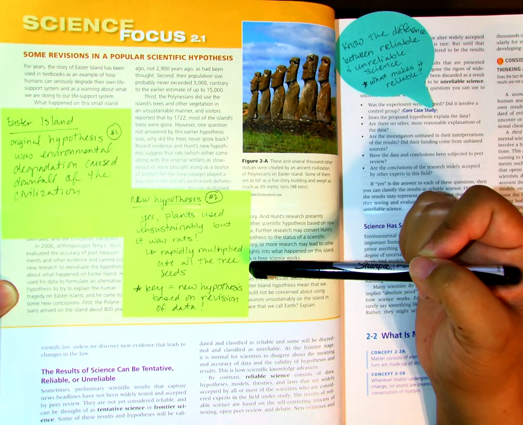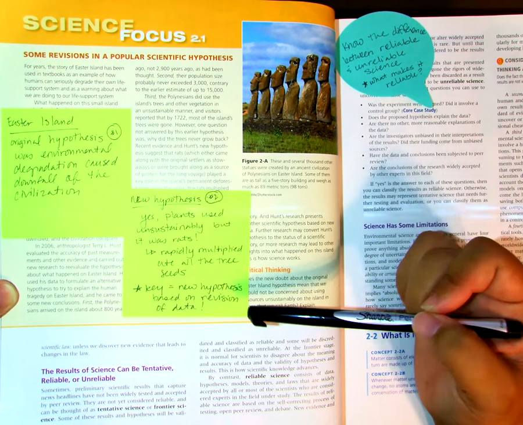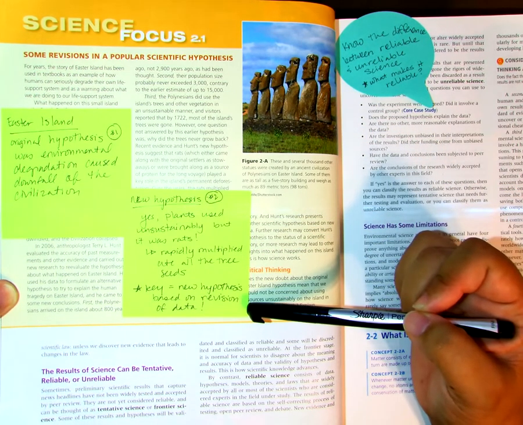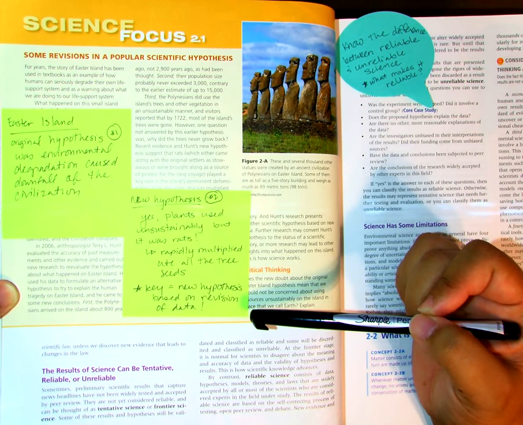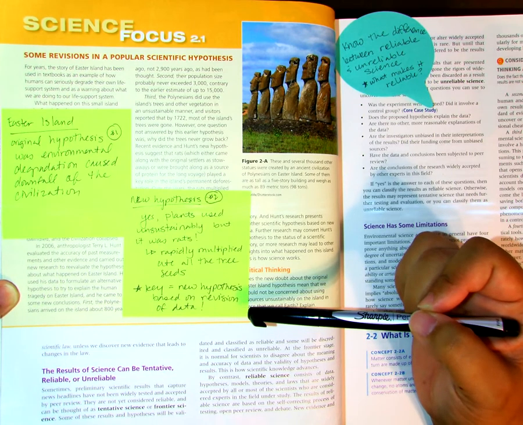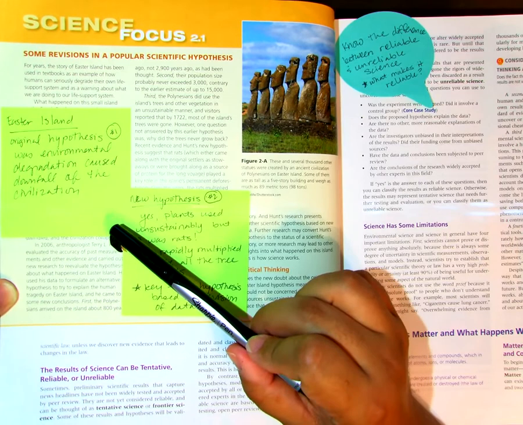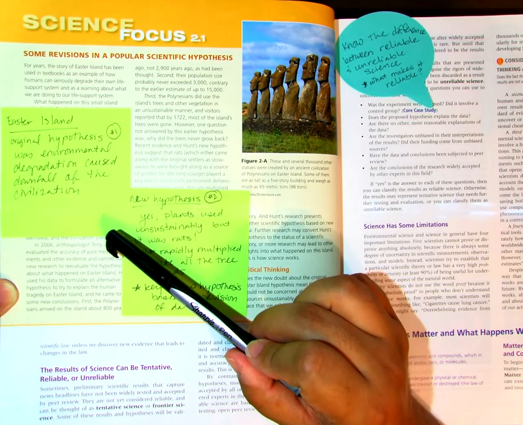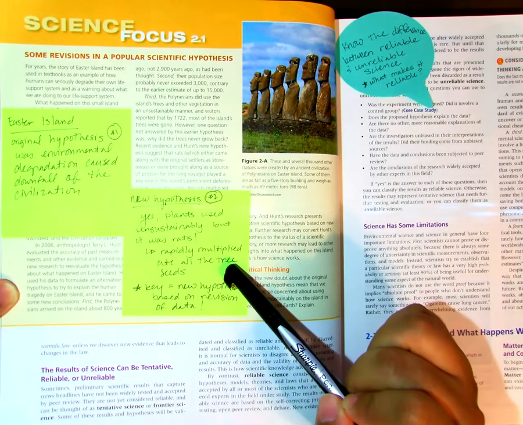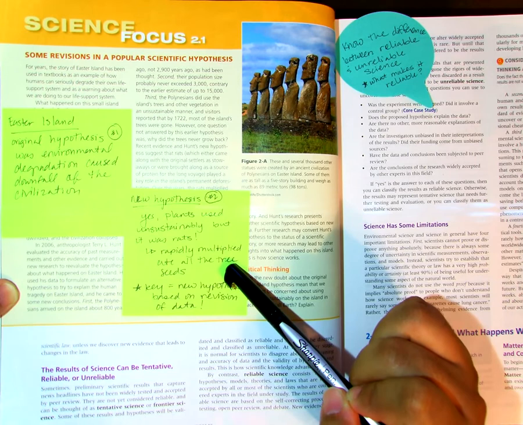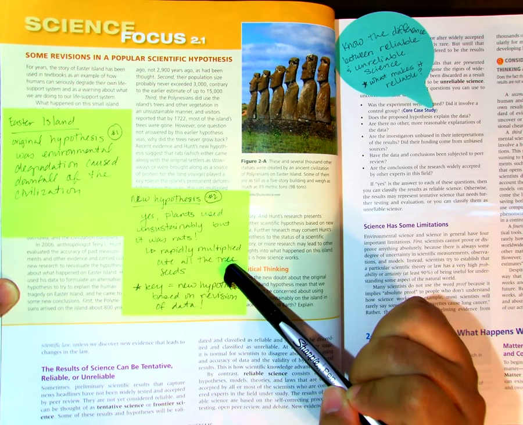So the idea is that a new hypothesis is always possible based on a revision of data. The first initial hypothesis was the commonly held belief for a long time, but with new data, it was revised and changed to a different form.